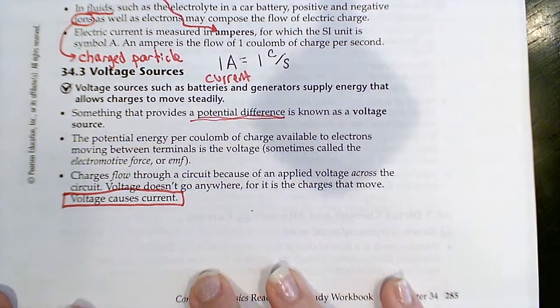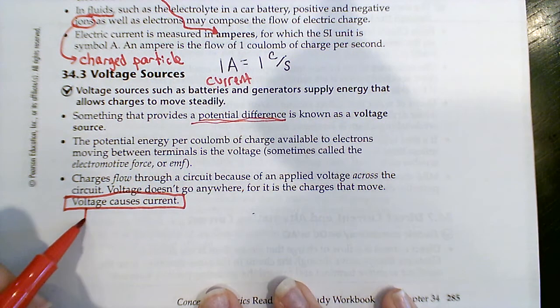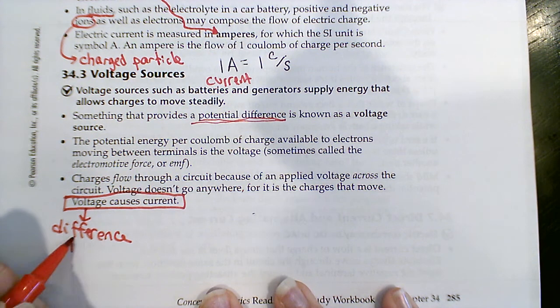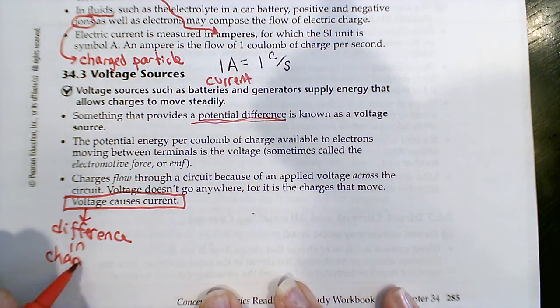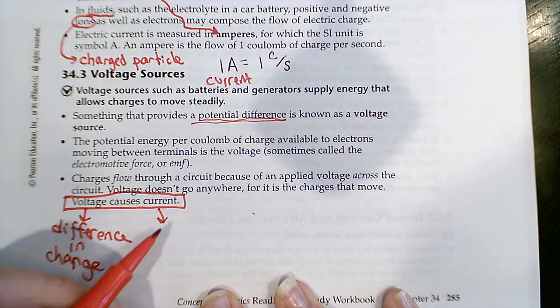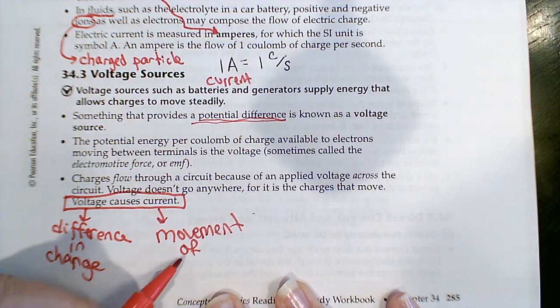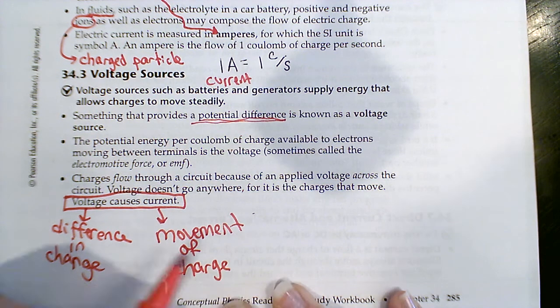And here's a big idea. Voltage causes current. So voltage is that difference in charge or difference in potential energy, and current is the movement of charge.